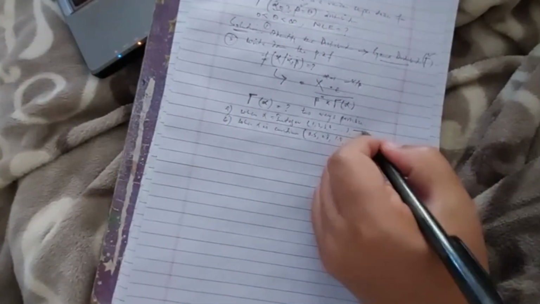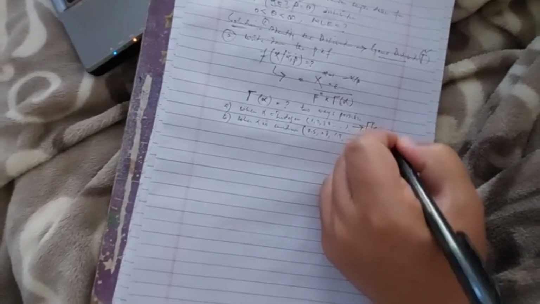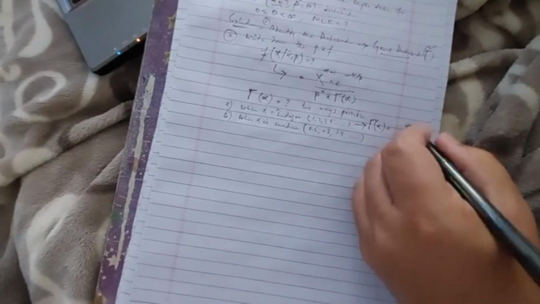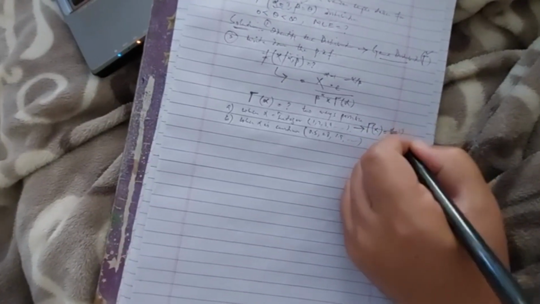So in this case alpha is equal to 3. In the first case, gamma of alpha is equal to alpha minus 1 whole factorial.